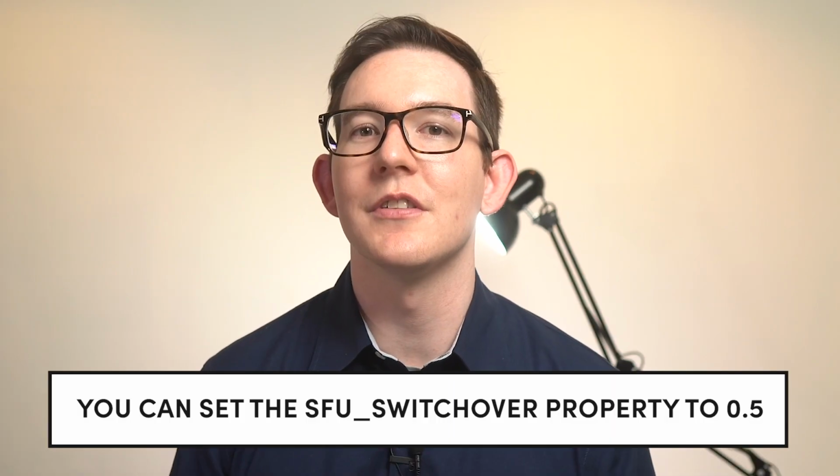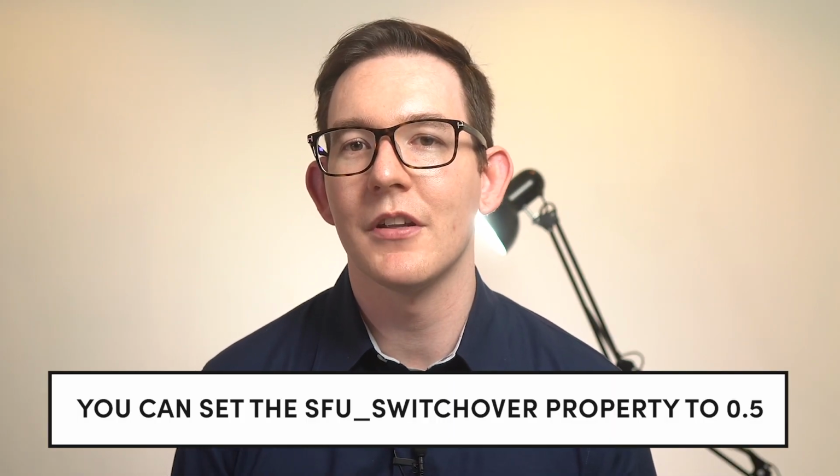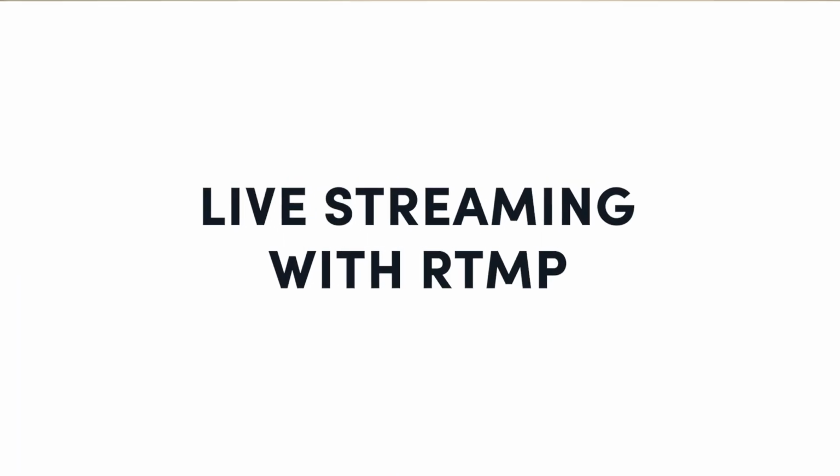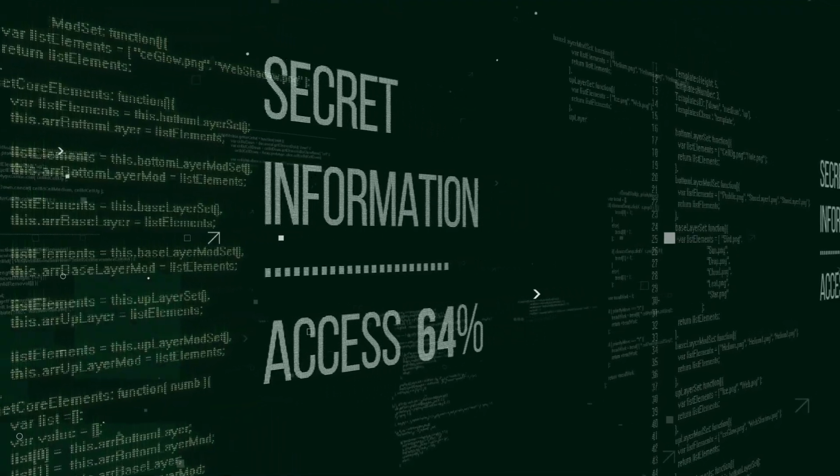If you'd like the room to be in SFU mode as soon as the first participant joins, you can set the sfu_switchover property to 0.5. Another feature important for many calls is live streaming with RTMP. OpenTok's RTMP live streaming logic can be replaced with a call to Daily's startLiveStreaming method with your RTMP URL. Our guide on live streaming with RTMP contains in-depth information about live streaming with Daily.